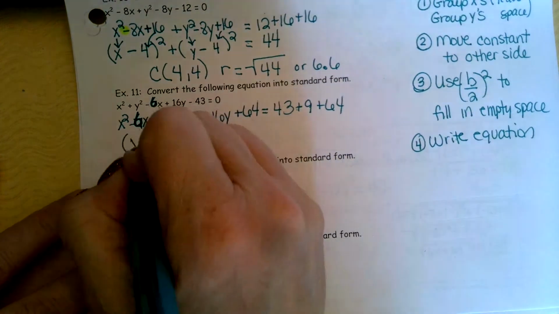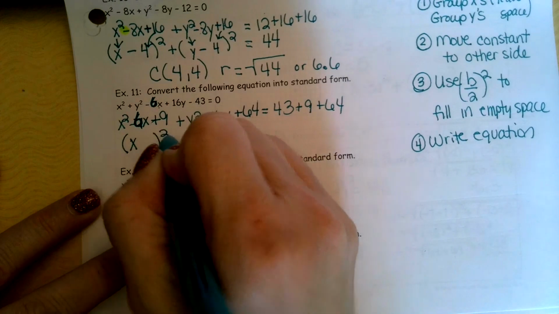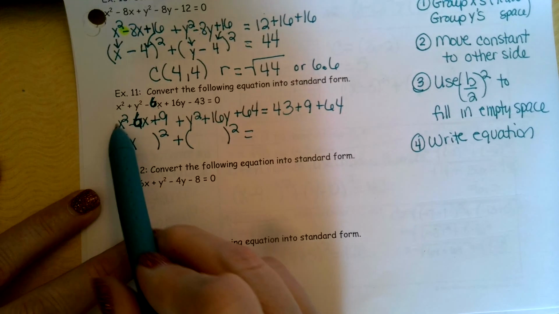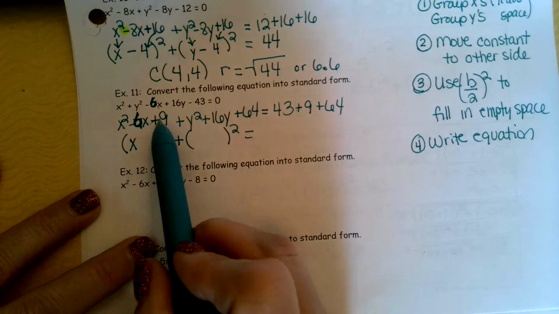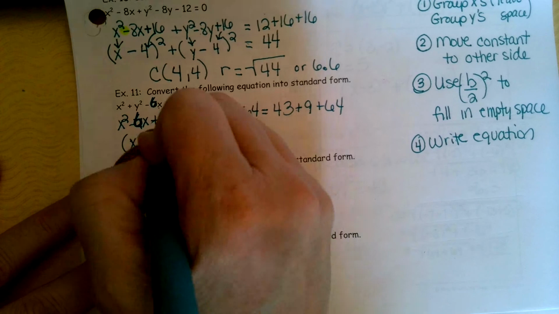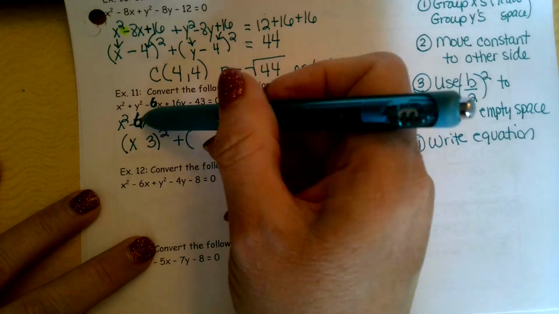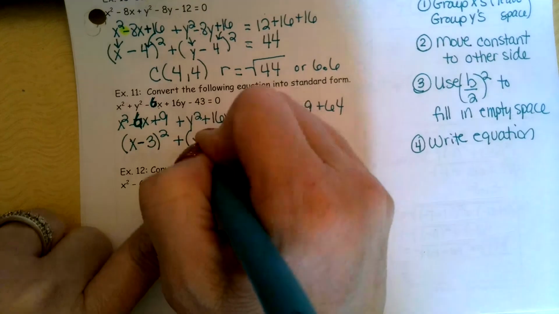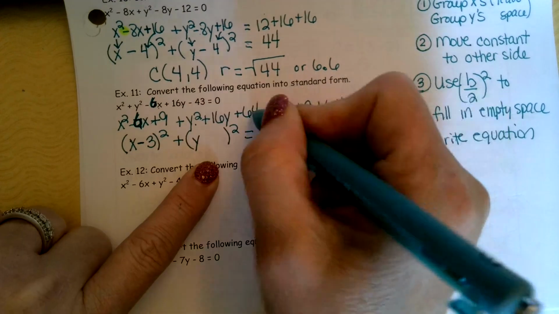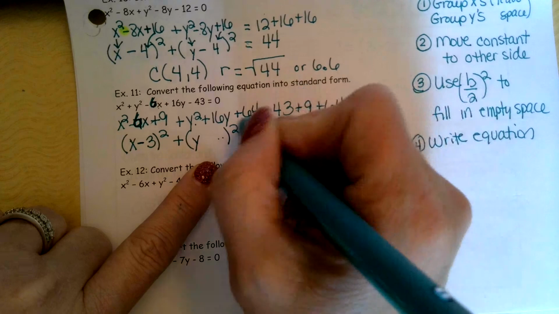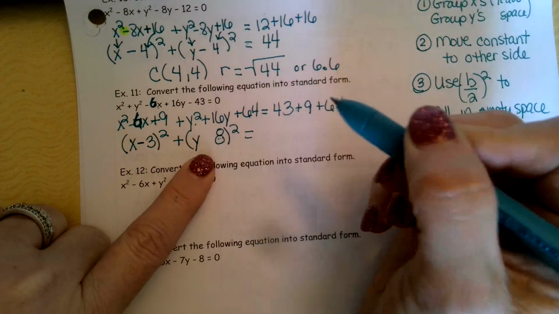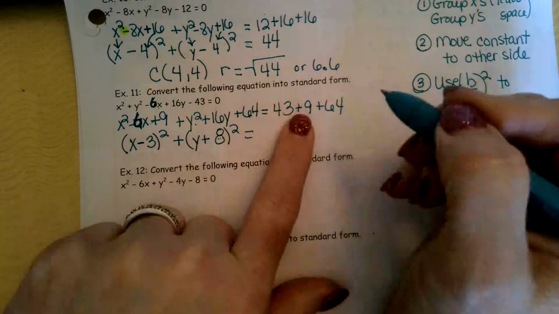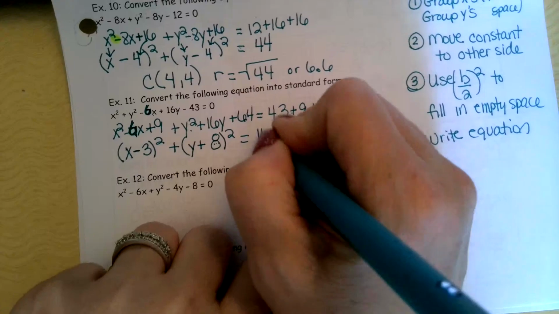So this is going to be x. Let's go ahead and do this. All right, so x comes from here. What goes in here? 3. What does the 6 give us? It gives us the negative. Over here, the y comes from here. What goes here? 8. And what does the 16 give us? The positive. And then over here, we add all of these numbers together and we get 116.